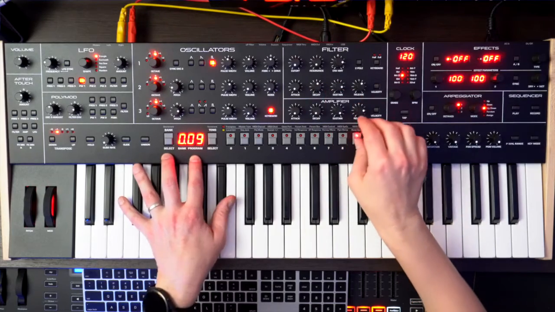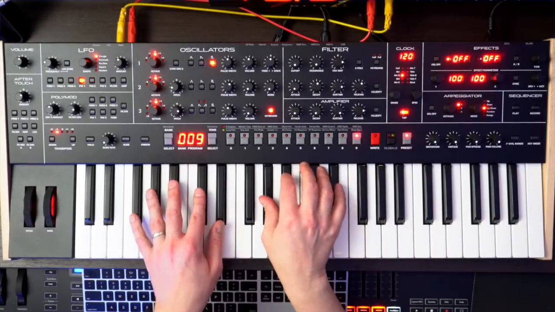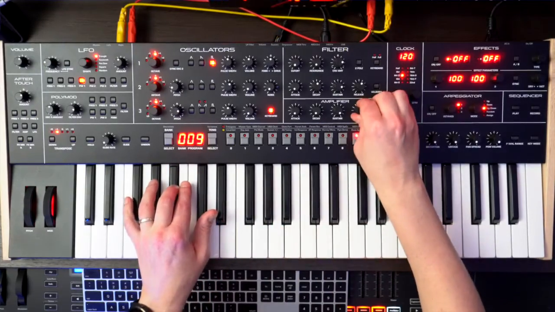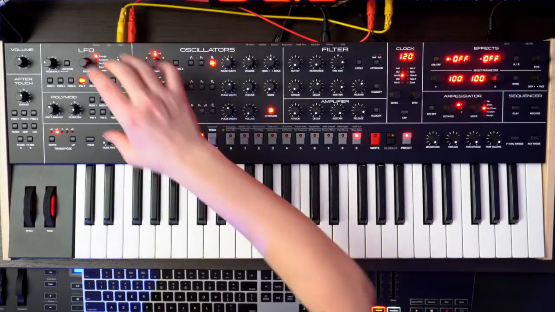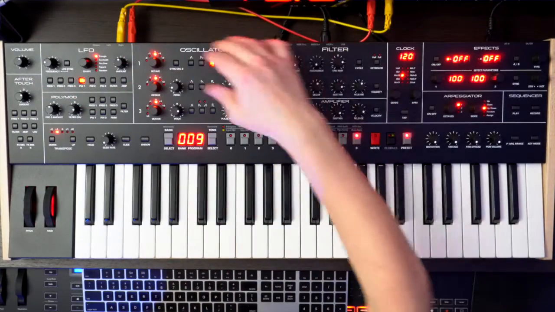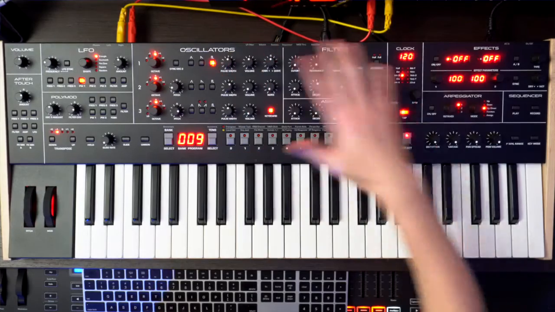Decay all the way down. Sustain all the way up. We want that nice rich sort of sound. Nice long release on the end there as well. So there we go. We've just used this LFO to modulate the pulse width in our patch.